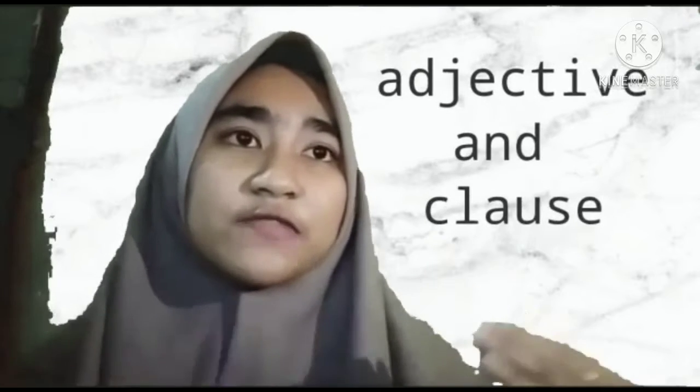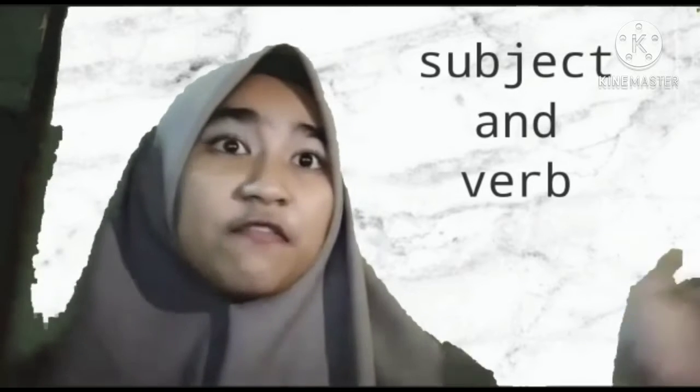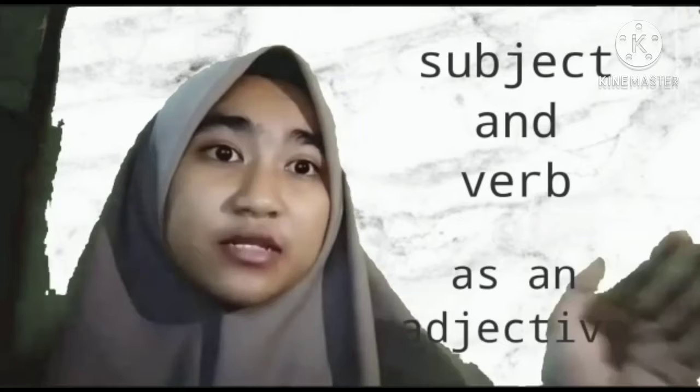An adjective clause is a grammar term which consists of two words, namely adjective and clause. Adjective clause is used to describe a noun or pronoun. In other words, an adjective clause is a collection of two or more words that have a subject and a verb and act as an adjective.